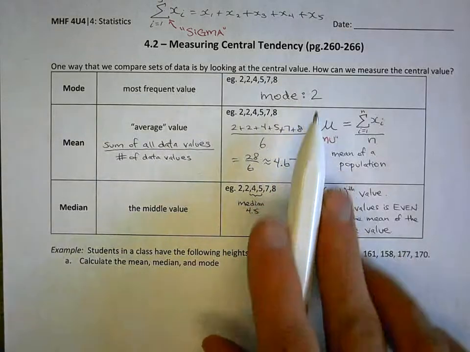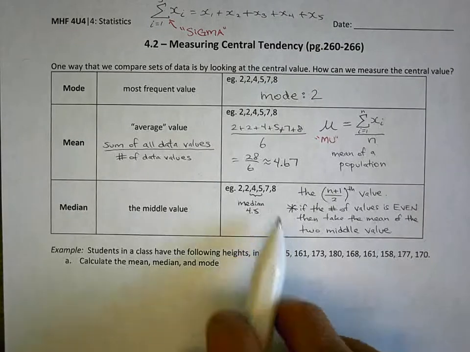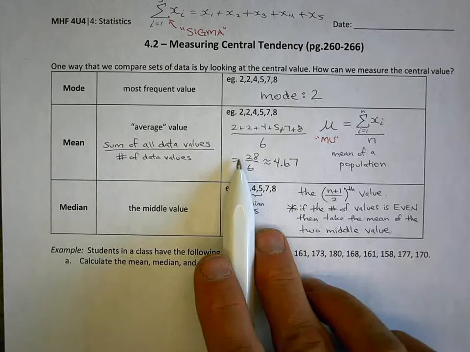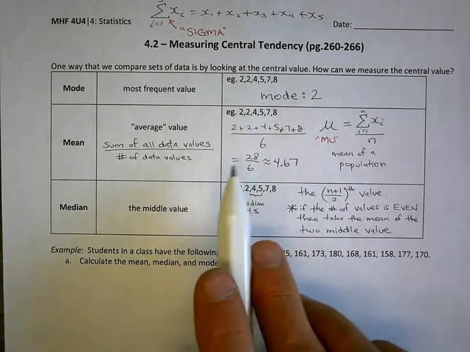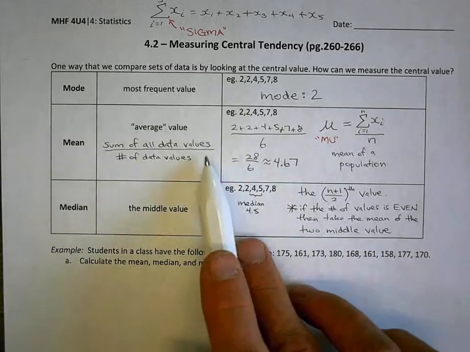So these are all different ways of measuring the middle value of a data set. It's useful, right? If I want to compare our class average to last year's class average, if I want to compare this year's class to last year's class, one way I can compare classes is to look at their averages.